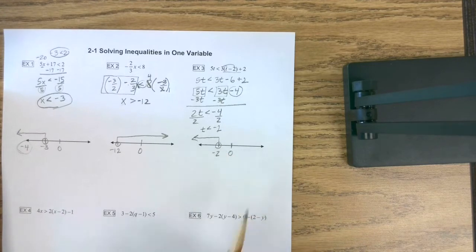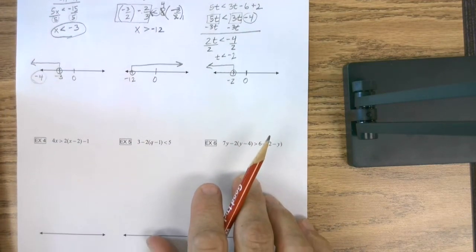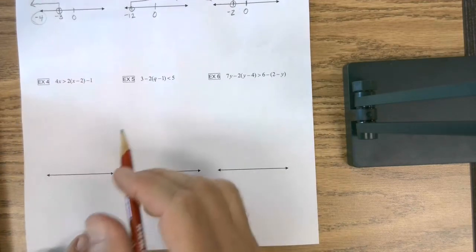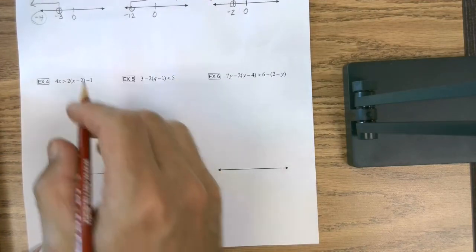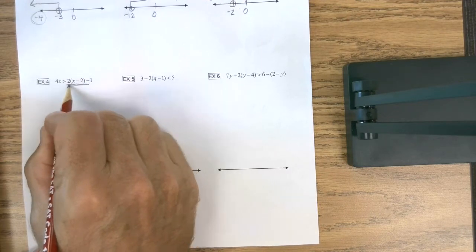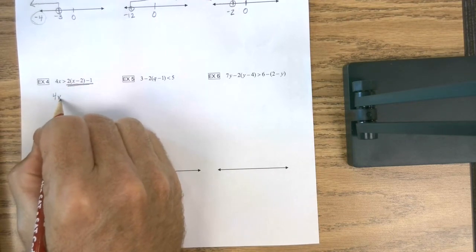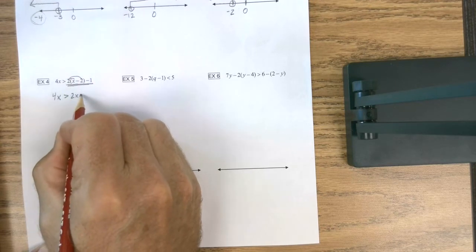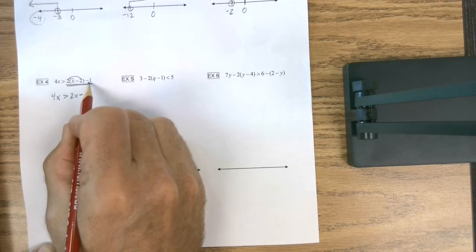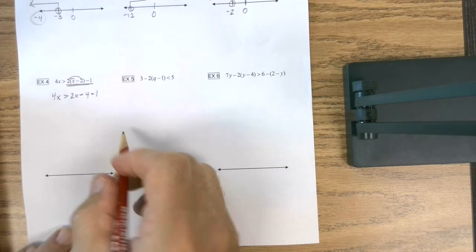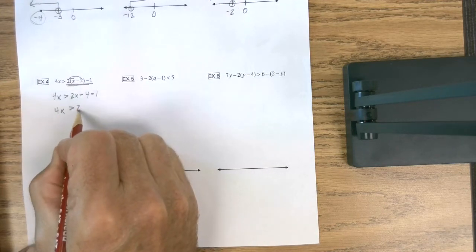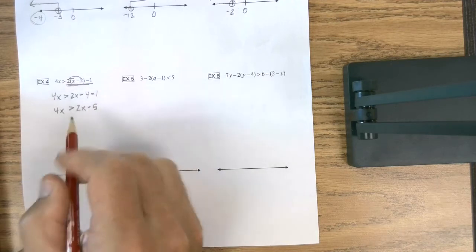And yes, these little graphs are required. So you're going to have some of those to do on the test, so you might as well get used to it. Okay, diving right in. Again, I'm going to clean up this messy side. So 4x greater than, distribute, 2x minus 4. And this -1 is just kind of sitting there. Like I said, get into the habit of cleaning things up. So that would be 2x minus 5.